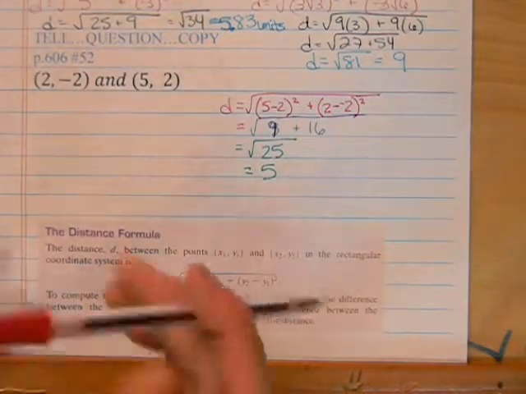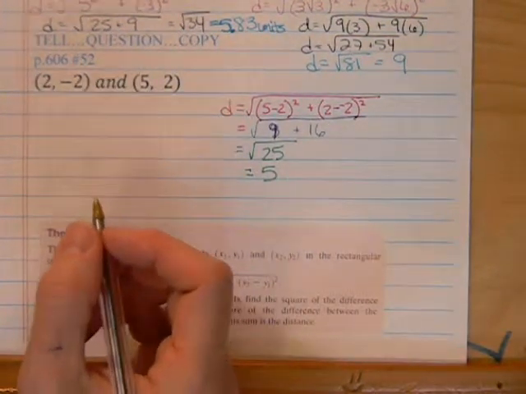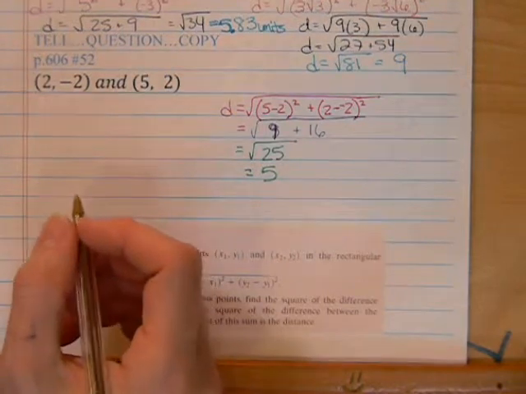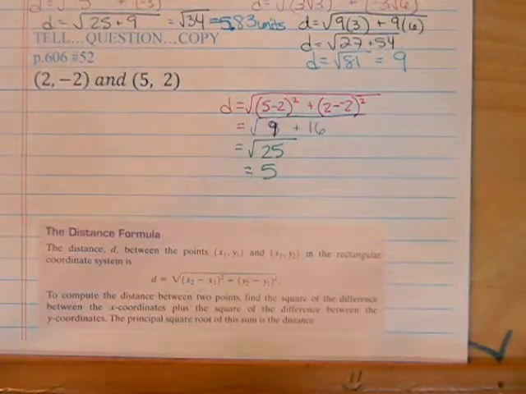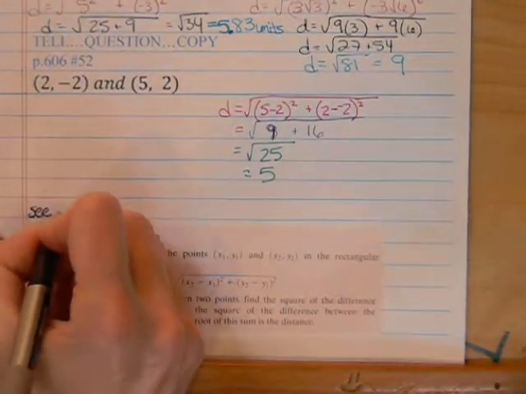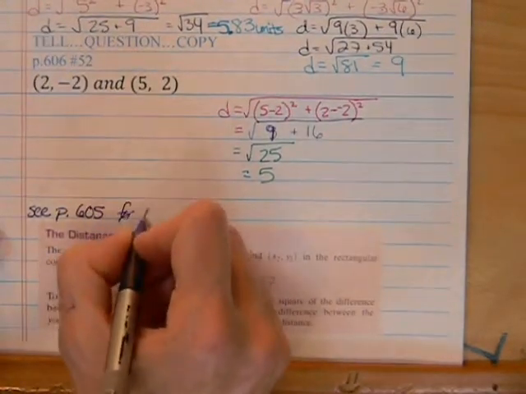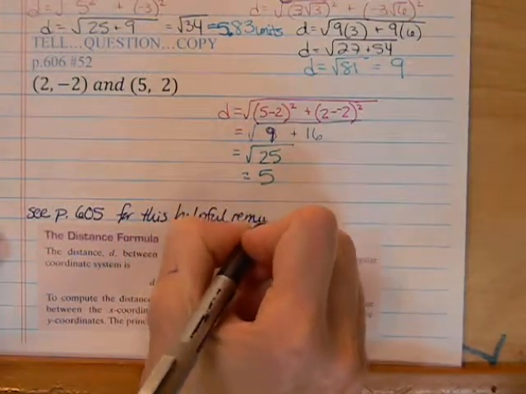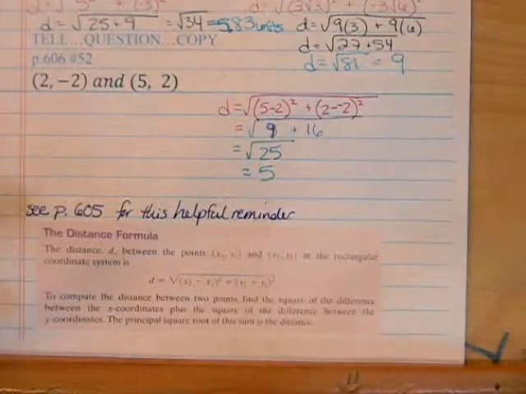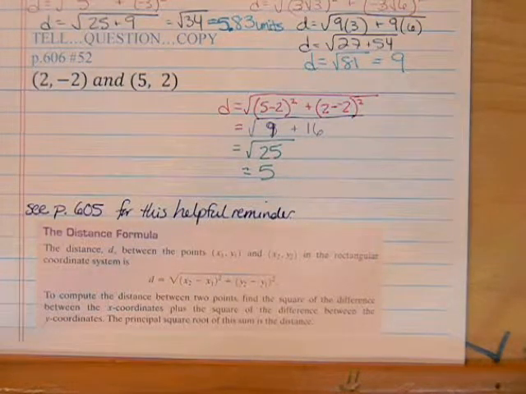And then a little bit of a typo here. This should point you in the direction of the book page. So that got cut off there. See page, this would be on page 605 for this helpful reminder, and it's the distance formula. Okay, and then we will move on to the 4th page of the notes, or the 5th page of the notes, the last part of this section.